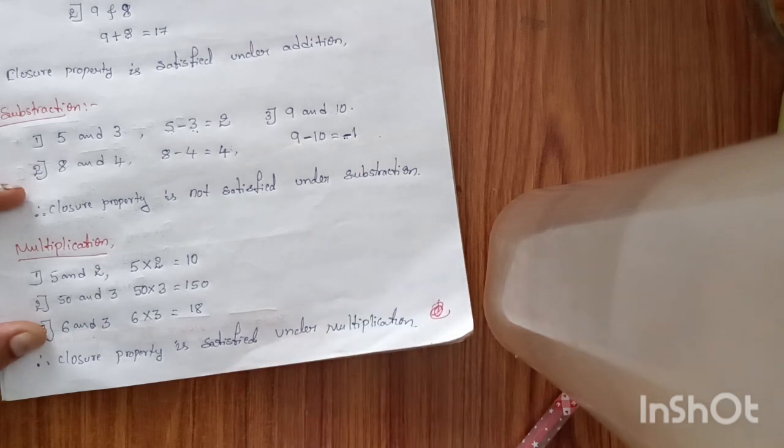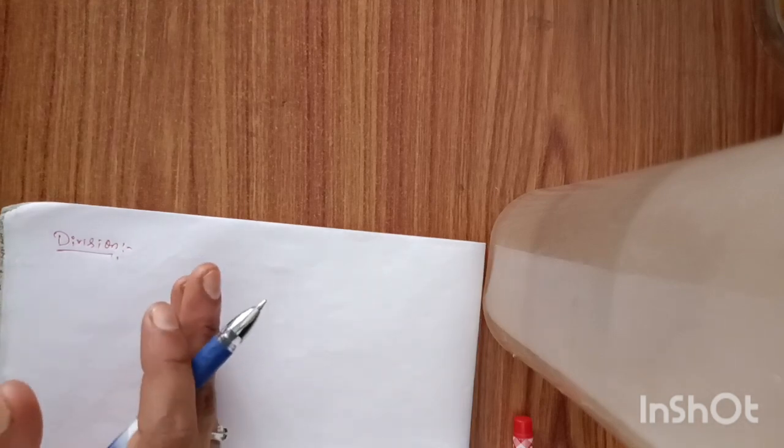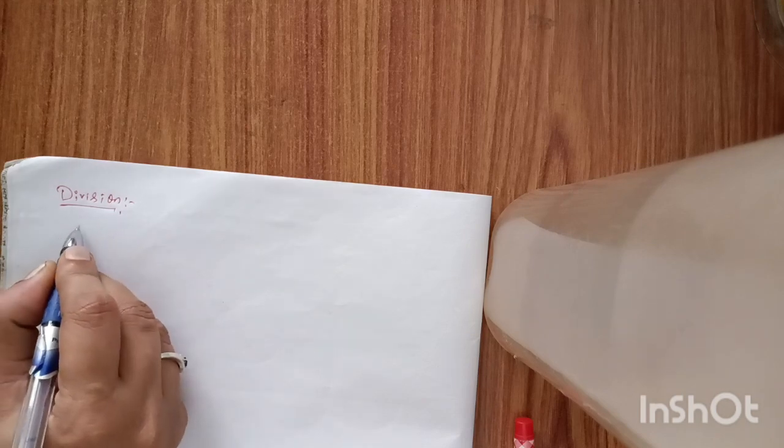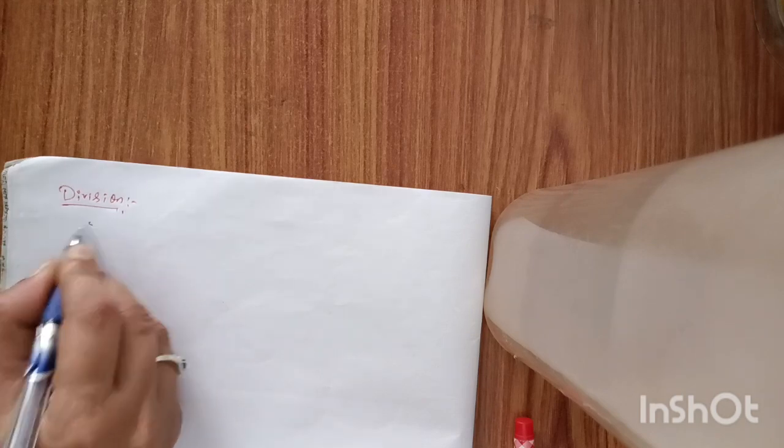Next, division. Here also we consider the same conditions. If we take any two whole numbers and divide them, and again we get a whole number, only then is the closure property satisfied in division. Otherwise it is not satisfied. Let's check.